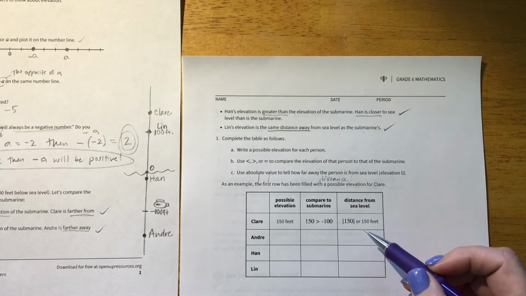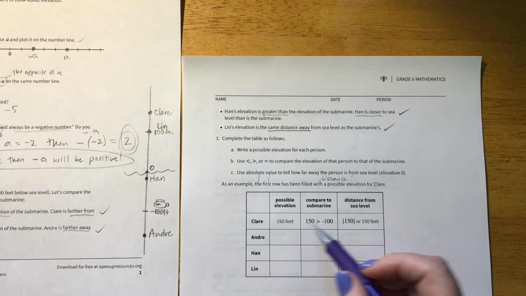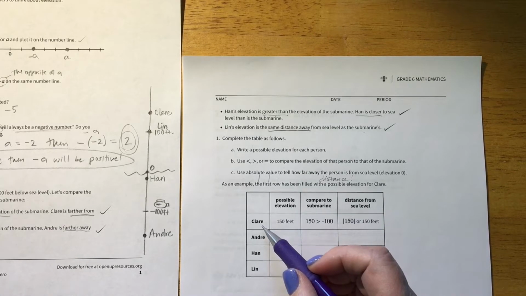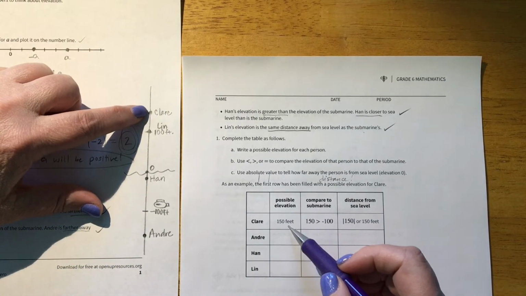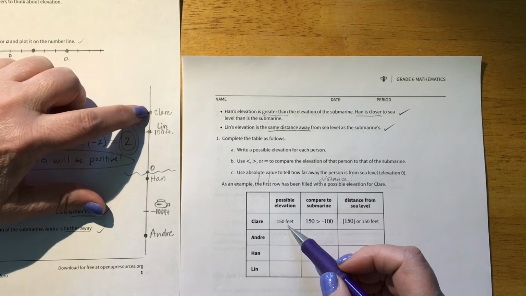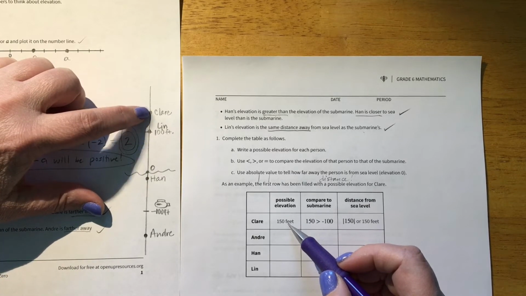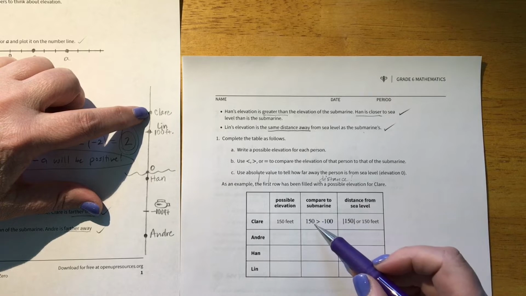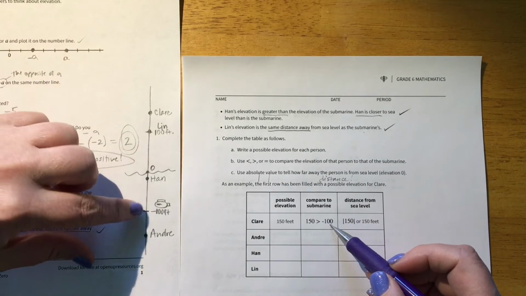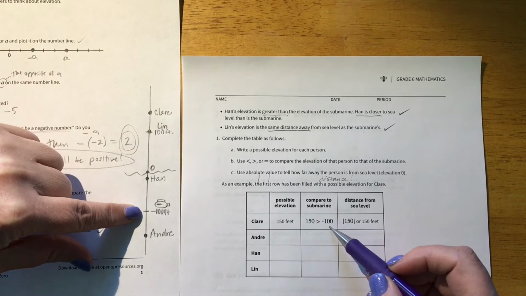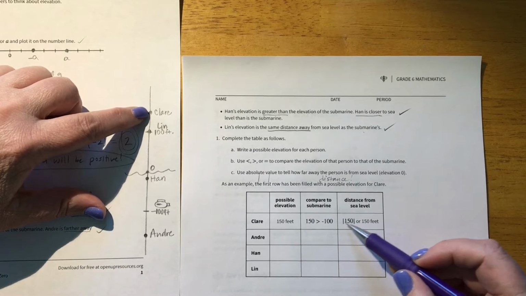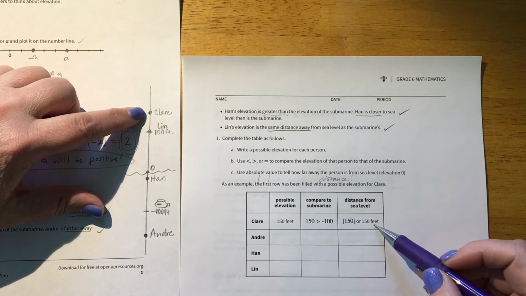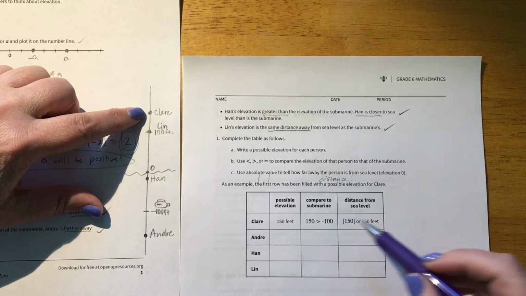Okay. All right. Let's take a look at what's already been done for us. Looks like they did Claire for us. Is it possible that Claire is 150 feet as her elevation? Yeah, because she has to be higher than 100 feet. So that makes sense. Claire can be at 150 feet. 150 feet is greater than the submarine at negative 100 feet. So there's a good inequality that they wrote. The absolute value of 150, or the distance away from zero, is 150 feet.